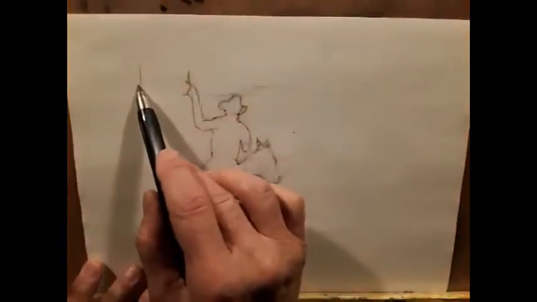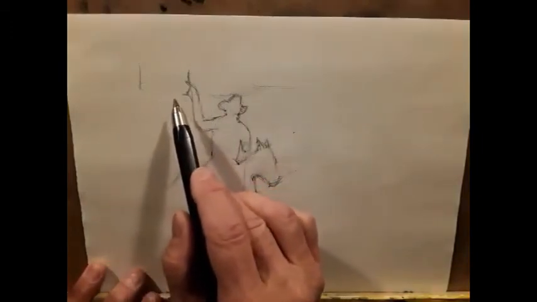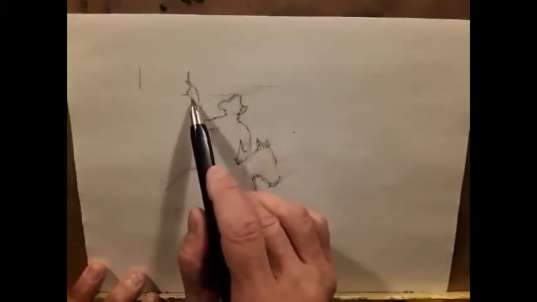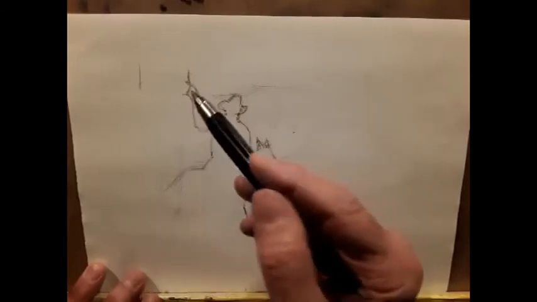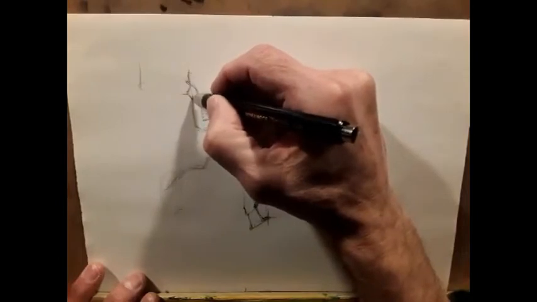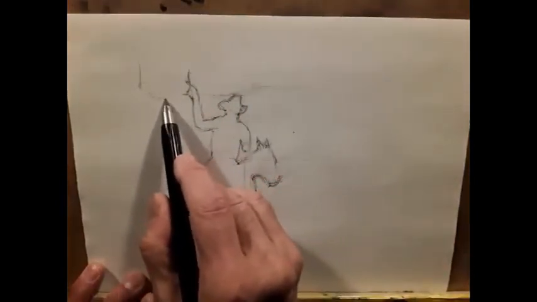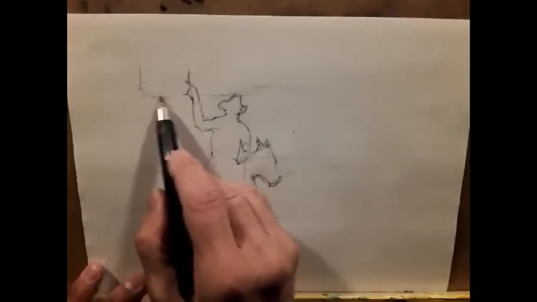I'm going to make an oval shape, the bottom of which corresponds to where his wrist is here. That's about the bottom of this lasso shape. So it needs to come down here a little more.